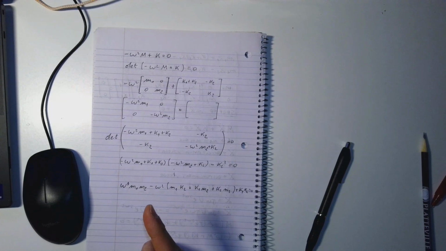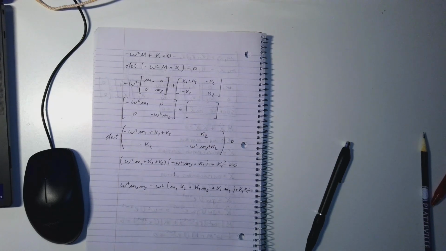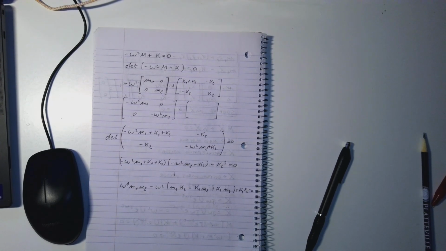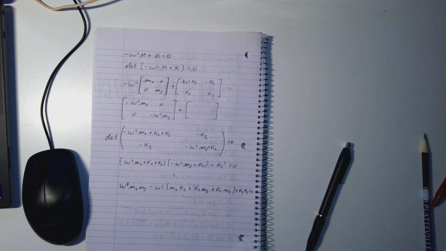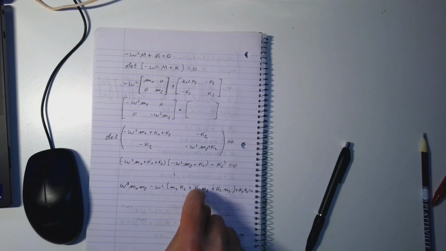So we said that when we have more than 1 degree of freedom, so for example in this case we have 2 degrees of freedom, we will have 2 natural frequencies. Those 2 natural frequencies will be found from this equation here.